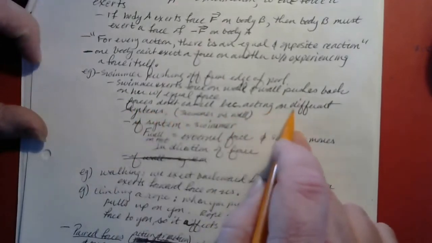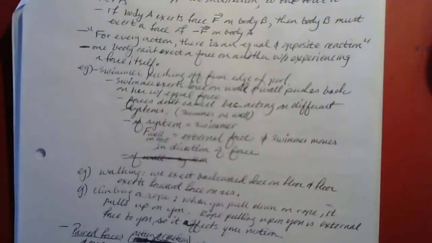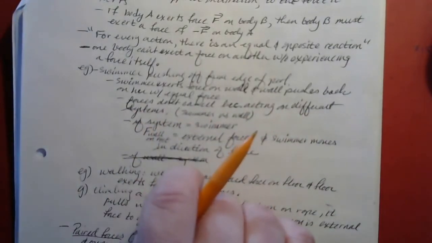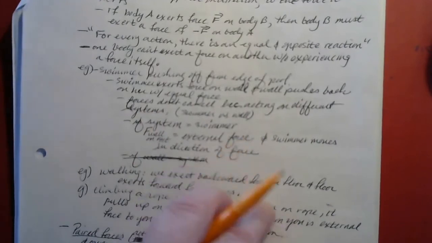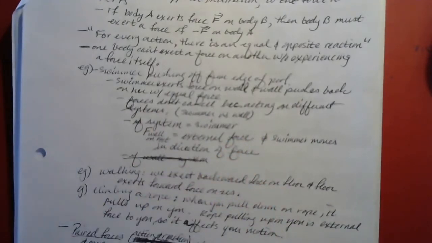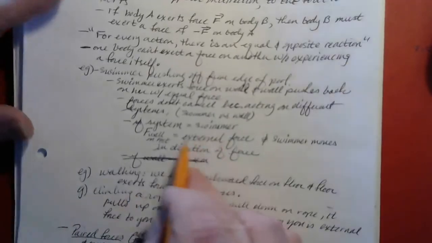And again, the forces are not considered to cancel out because they're acting on different systems. The swimmer, when she pushes against the wall, is basically the swimmer pushing against the wall. The swimmer is the system, the wall is part of the surroundings. And so we don't count that because internal forces aren't counted towards motion. But when the wall pushes back on her, that's the surroundings pushing on the system. And that is an external force, and that is counted towards motion. So again, she moves forward.